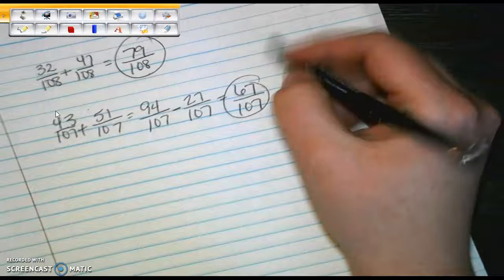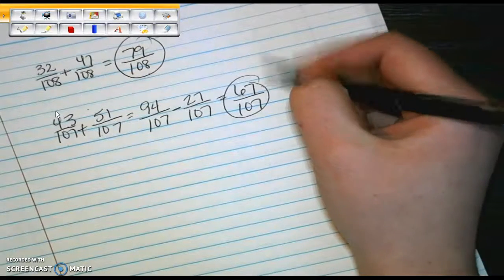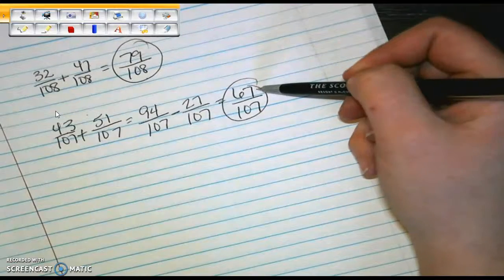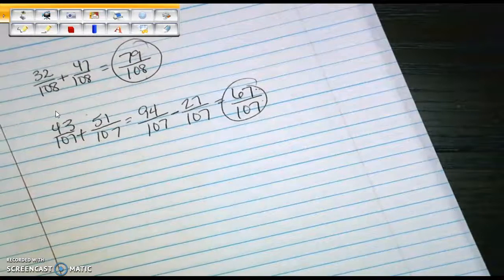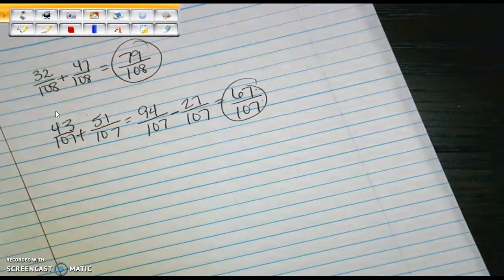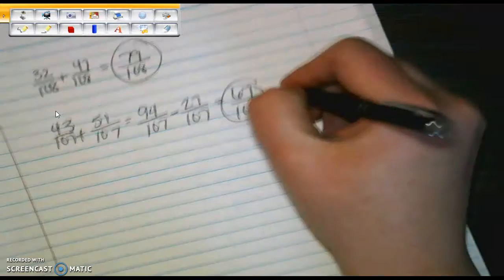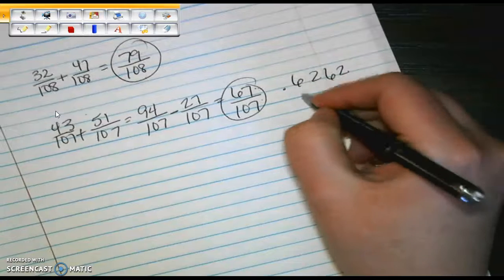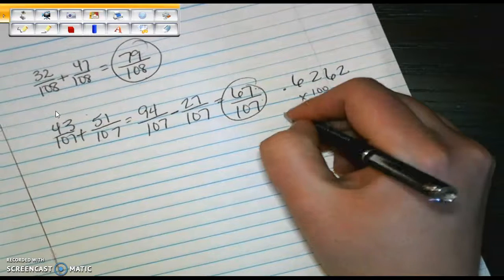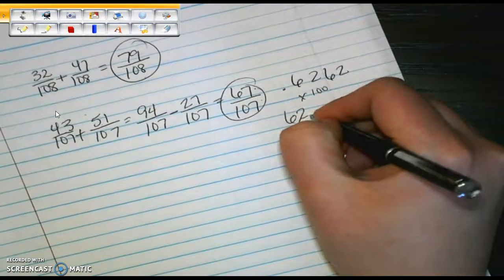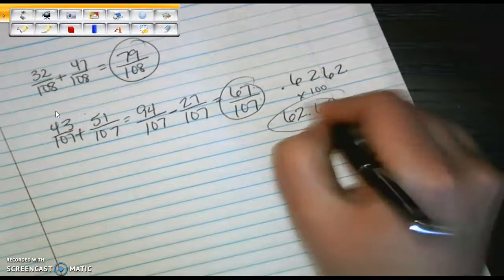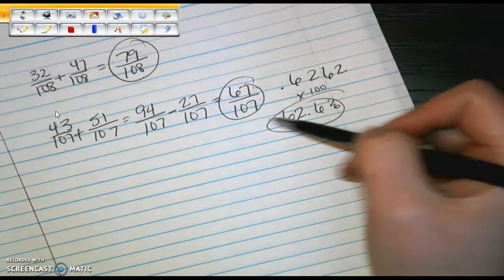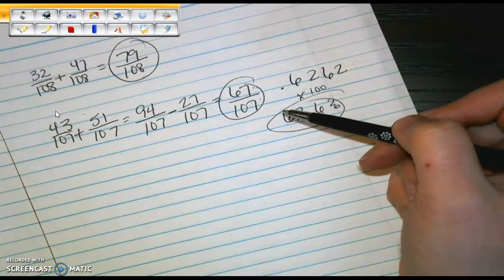And you guys, you can also be putting these into the calculator to get decimal answers. And to do that, all you would have to do is actually divide them. So if I'm dividing 67 divided by 107, okay, I would get 0.6262. And then I would just multiply that by 100 to get my percentage. So that would be 62.6%. So either of those are acceptable. Just make sure you understand what your answer format is wanting.